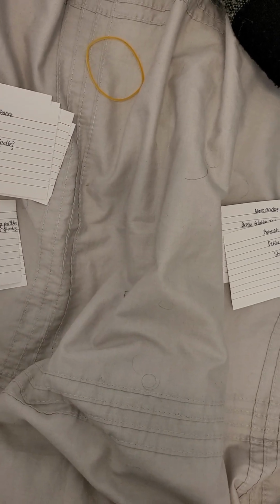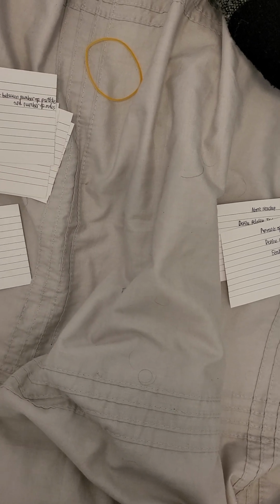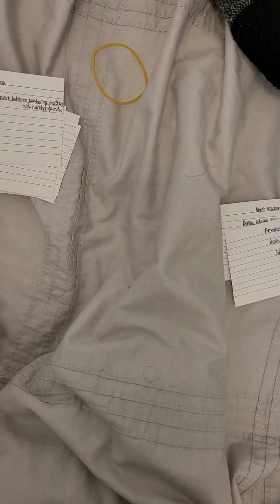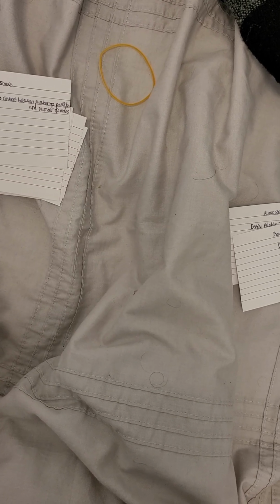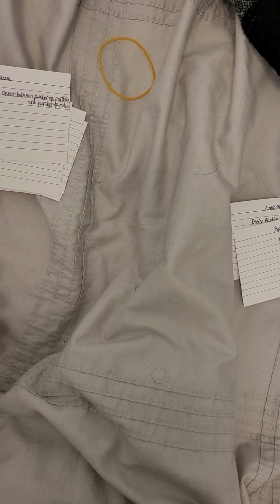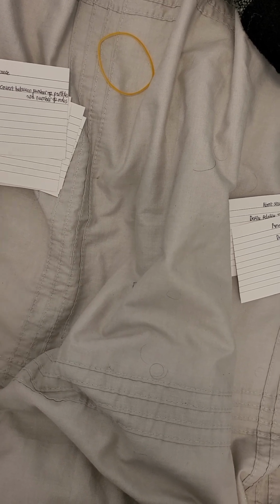Number of particles equals number of moles times the Avogadro constant. Ionic equation: only reactant particles and the products they form are included. Now this isn't really a definition, but when they ask you to construct an ionic equation, you know what you're doing. You need to say, okay, only the reactant particles and the products they form are included. That's it.